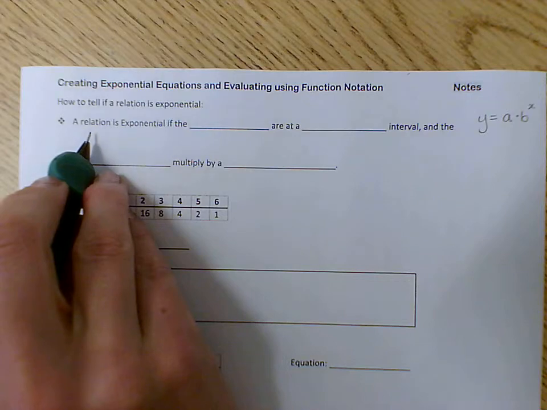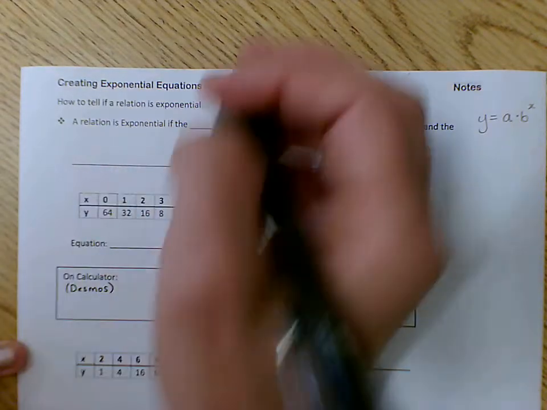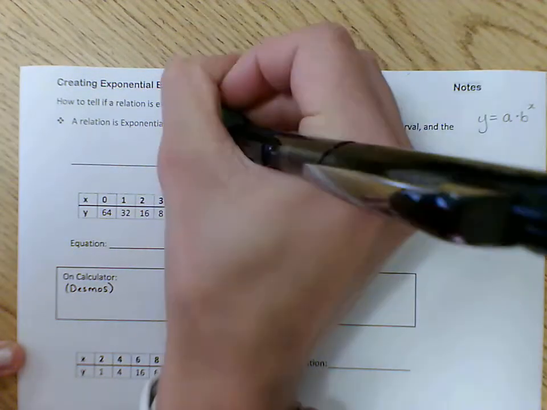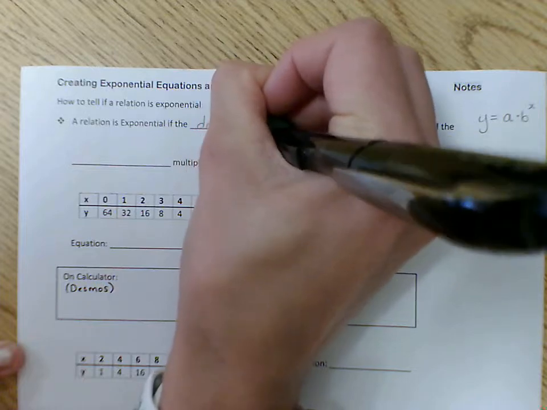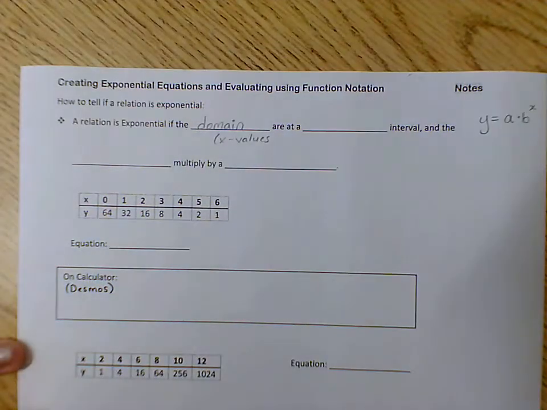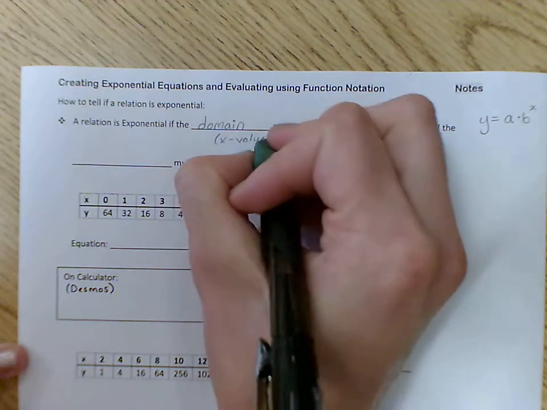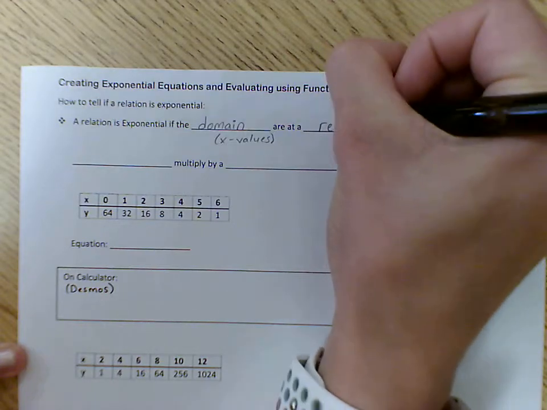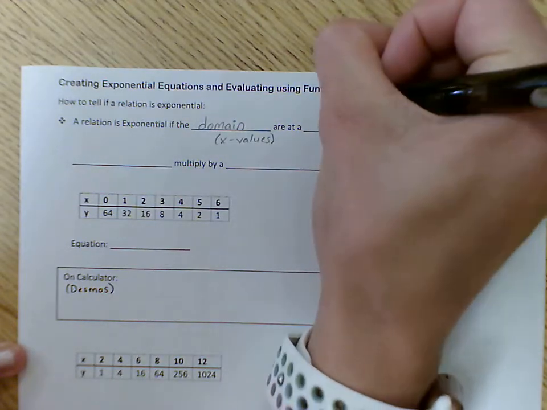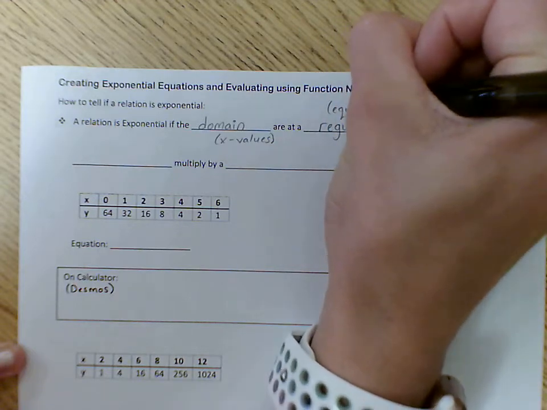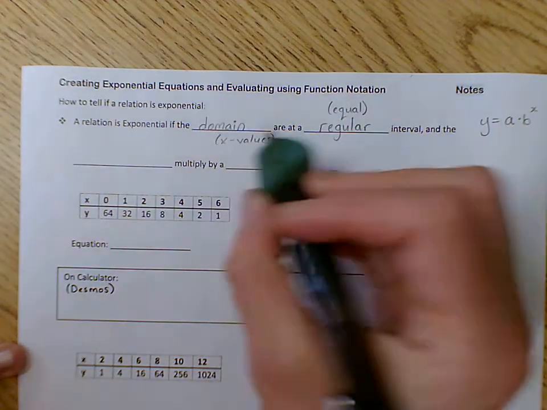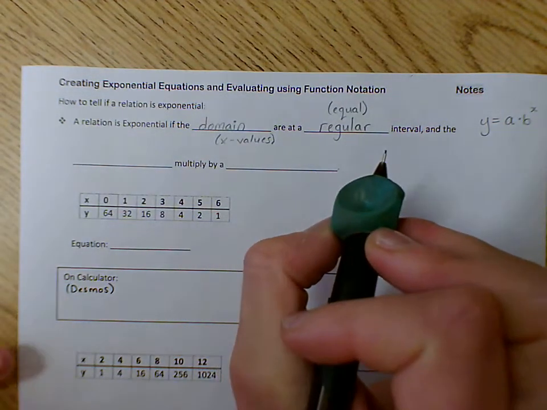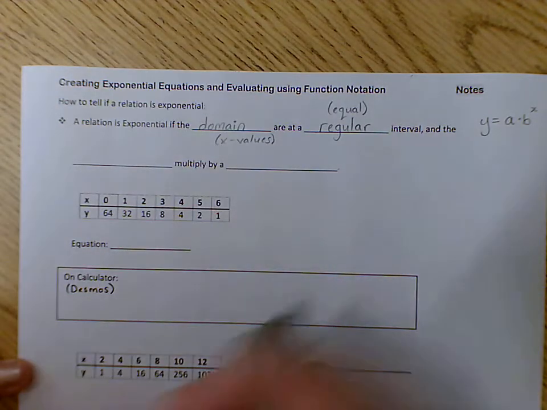Okay, so that's what this is talking about to begin with. It says a relation is exponential if the domain, which remember we talked about before, your domain is your x values, or your x values are at a regular interval, meaning that they're increasing by the same amount each time, so that the intervals are equal. So your x values have to increase or decrease by the same interval each time to go from one to the next. It has to follow the same pattern, in other words.